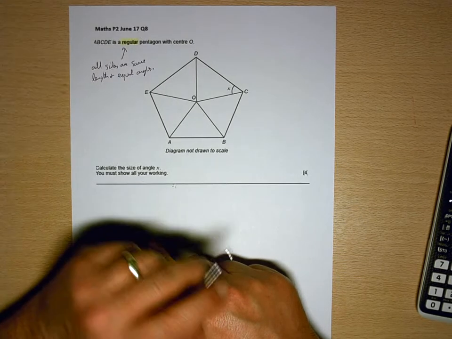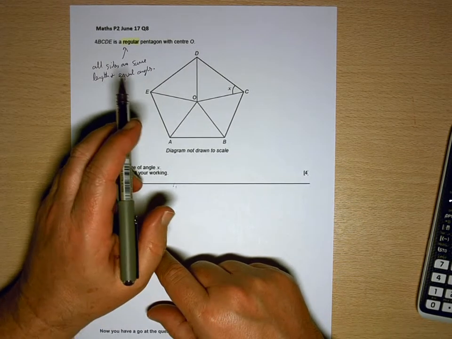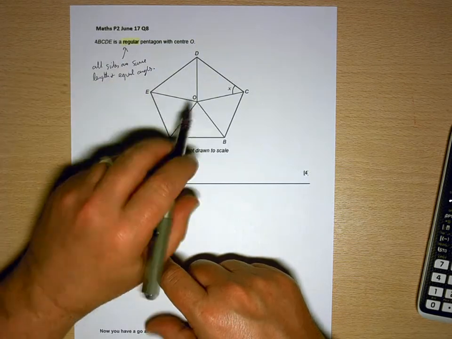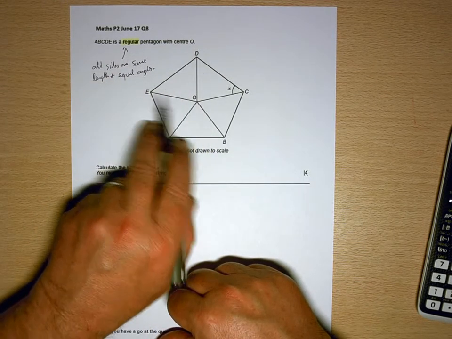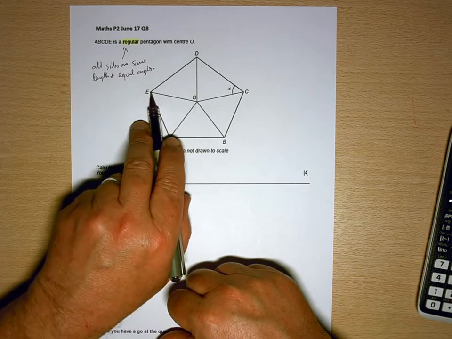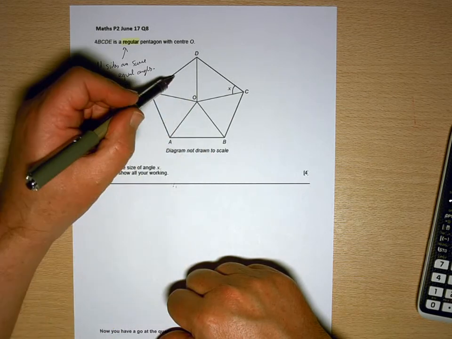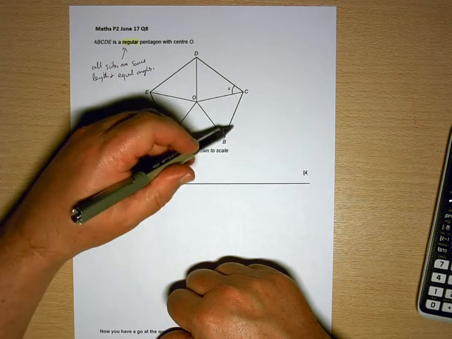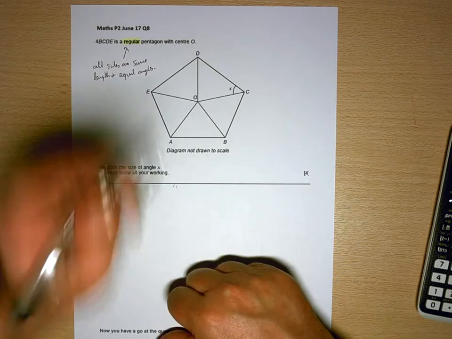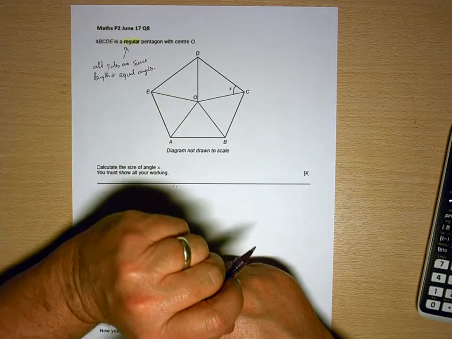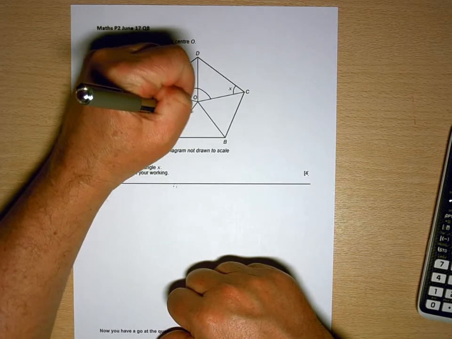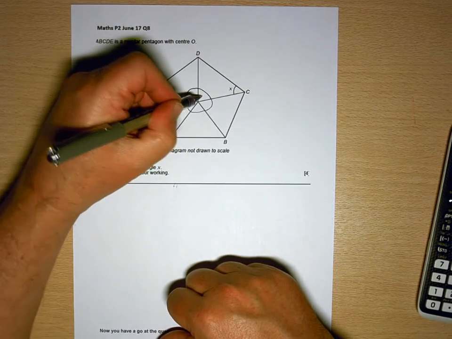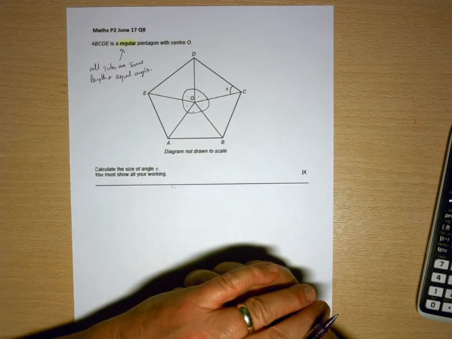Now I need to qualify what I mean there, because it doesn't mean that the length DE is the same as the length from vertex to the center. So that length, that length, that length, that length, and that length are all the same, but also the internal ones are the same. So what that means is in here I've got 1, 2, 3, 4, 5 equal angles around a point.